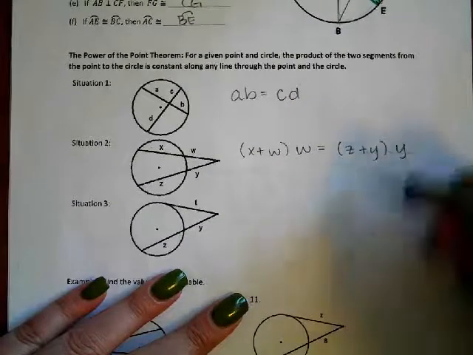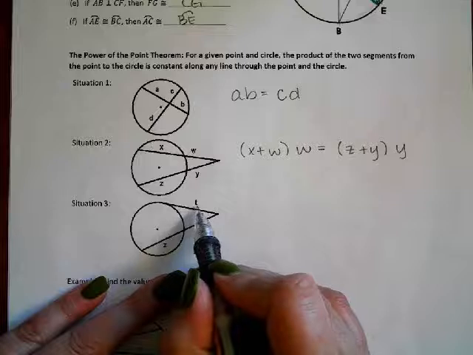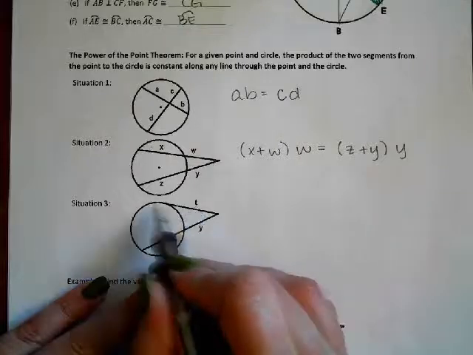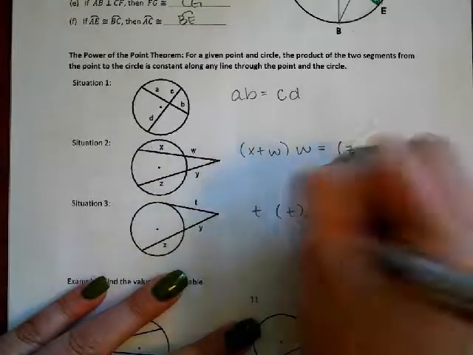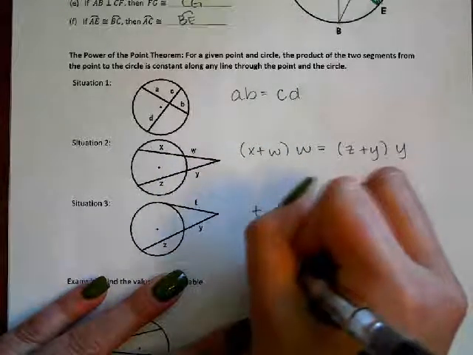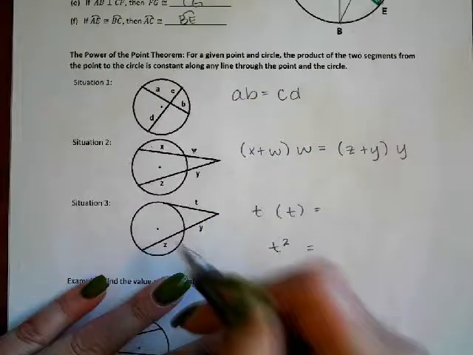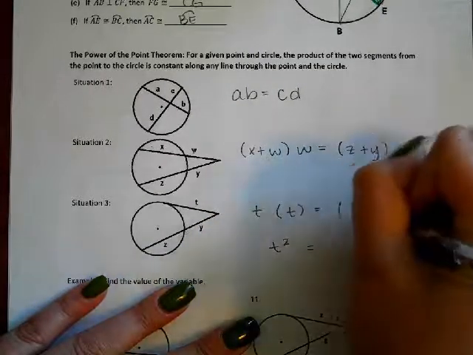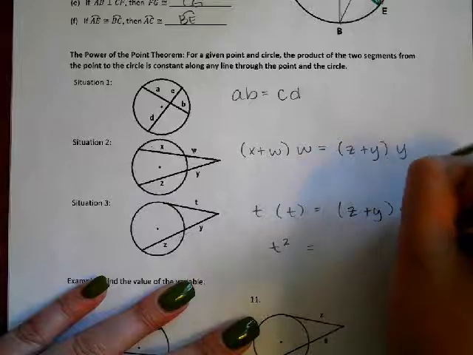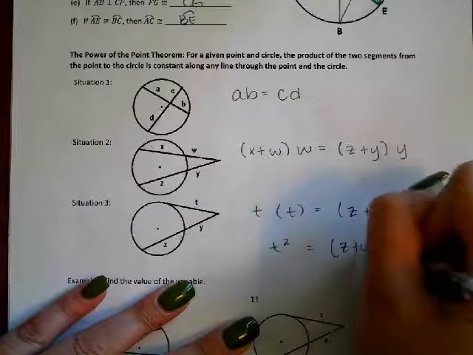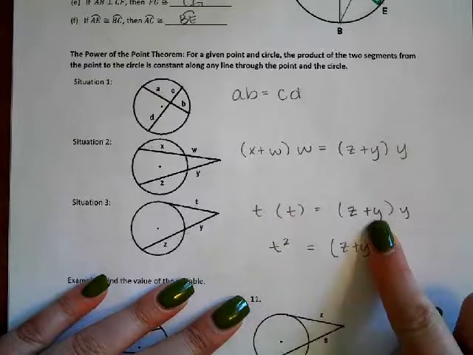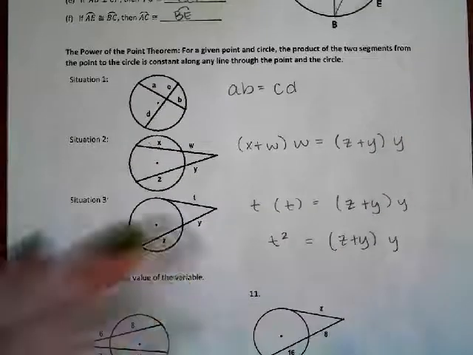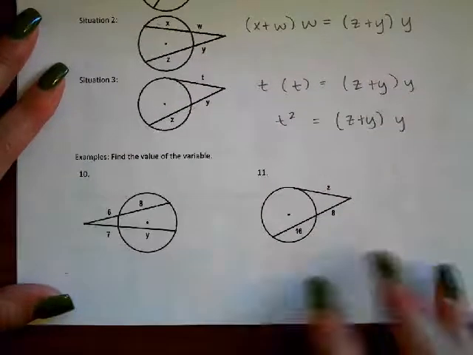I think of these two as kind of being the same, except for this side, we don't have an entire side and an outside. So I think of it as t multiplied by t, the whole thing and then the outside, but you can just call it t squared. And then again, we have the whole length, z plus y, and then the outside. So I think of these two as equivalent formulas: the whole thing and then the outside. All right, so let's go ahead and do these examples.